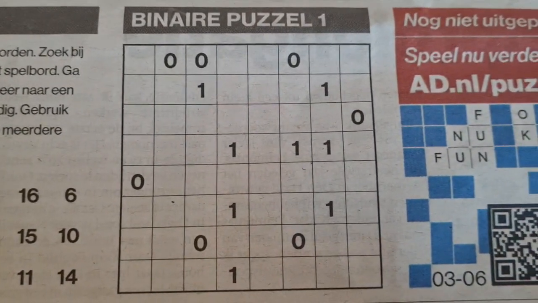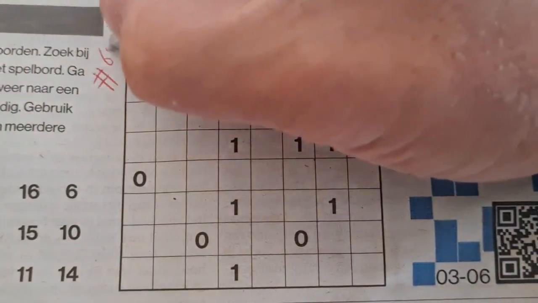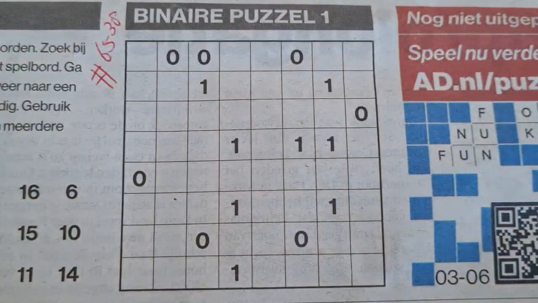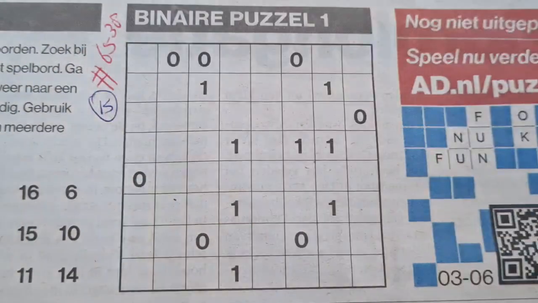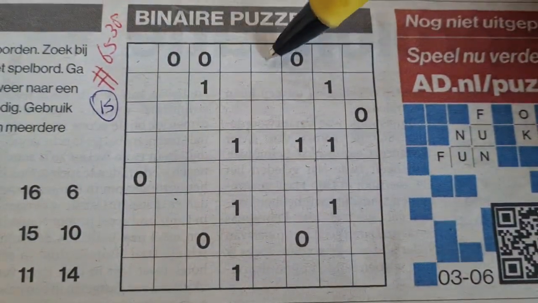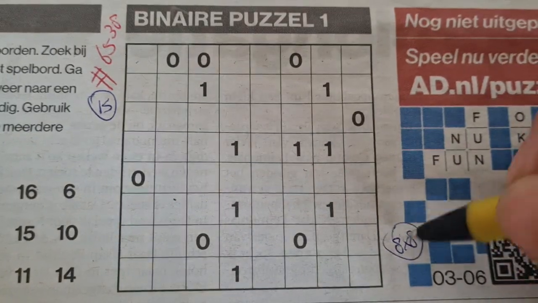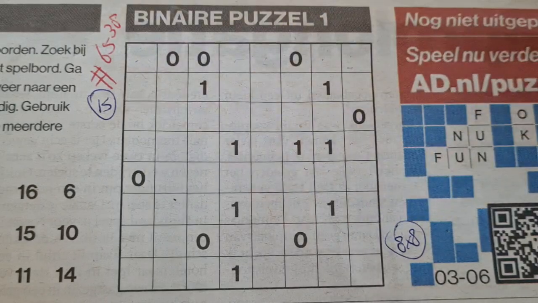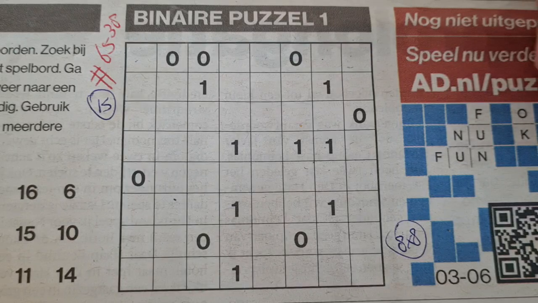And it's binary time. Yes, the binary number 6538. Before I start, I always count the printed digits. 15 printed digits. And what kind of binary puzzle is this one? 1, 2, 3, 4, 5, 6, 7, 8. An 8 by 8 binary puzzle. That means in a row or in a column there are always 4 ones and 4 zeros. Alright, so let's get started.